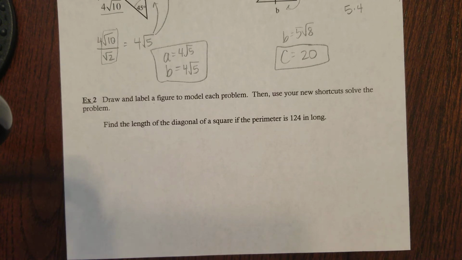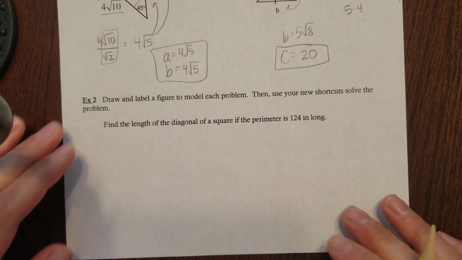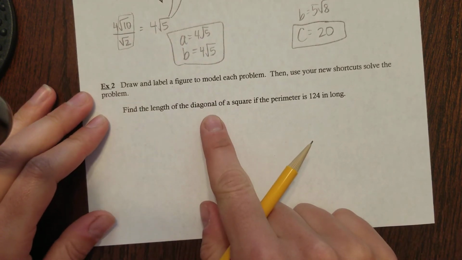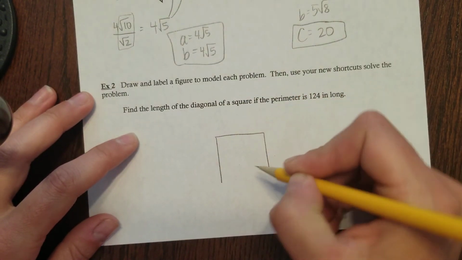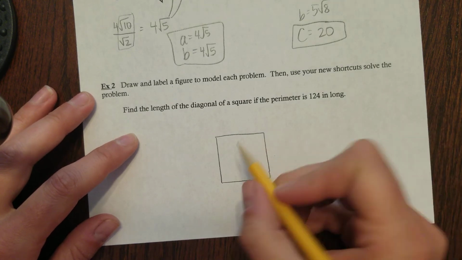All right, last problem here. Draw and label a figure to model each problem. There's only one. Then use your new shortcuts to solve the problem. So we're going to find the length of the diagonal of a square. Okay, so first of all, we have a square. Oh, that was a pretty good square.